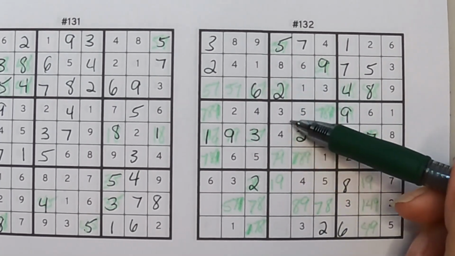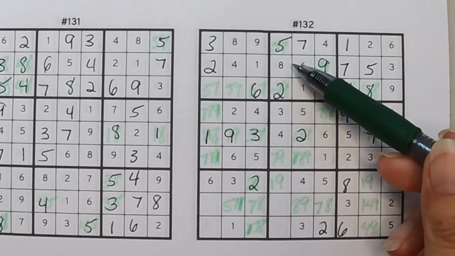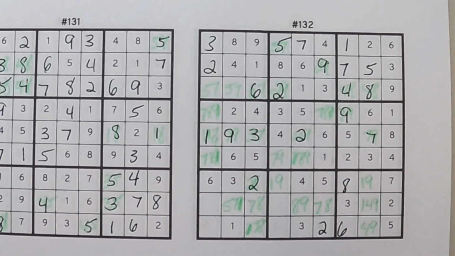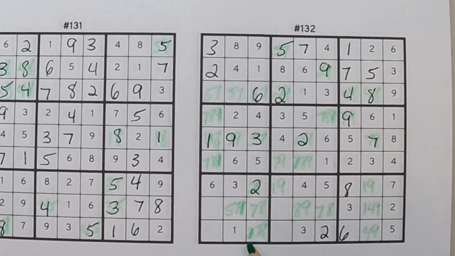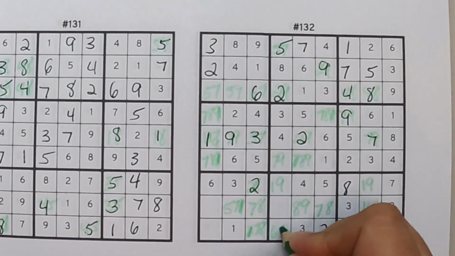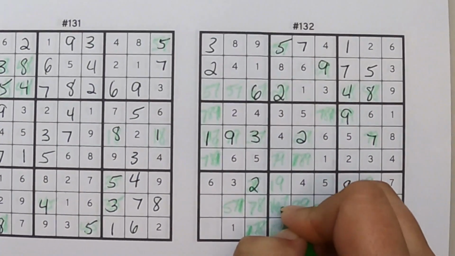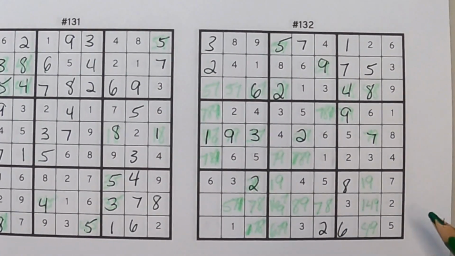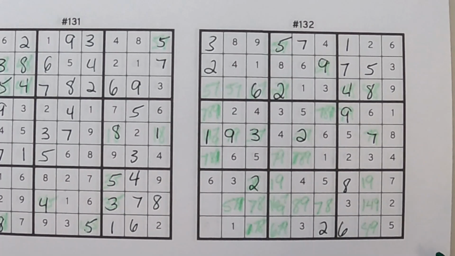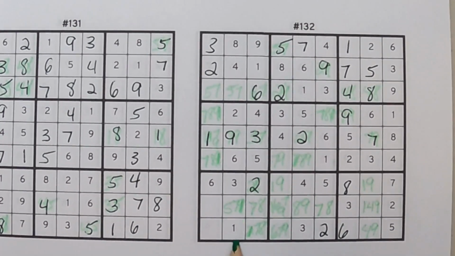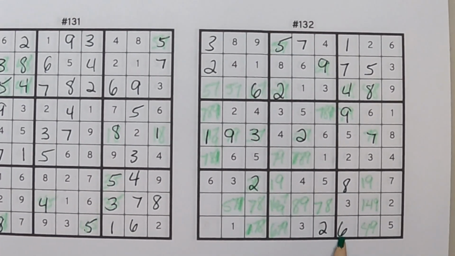For this column, we're missing 1, 6, 7, and 9. We've got a 1 here, so 6, 7, 9, and no help here. 1, 6, 7, 9. For this bottom row, we're missing 4, 7, 8, 9.